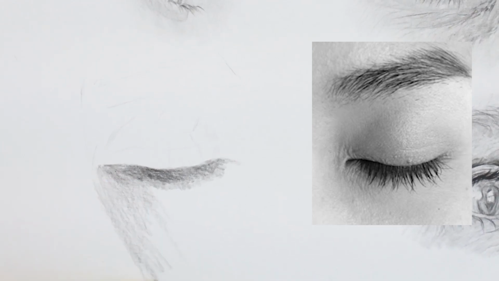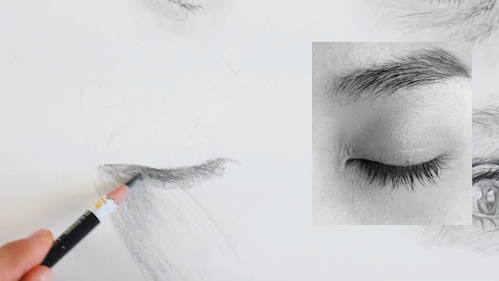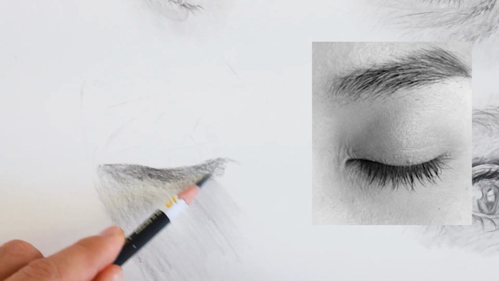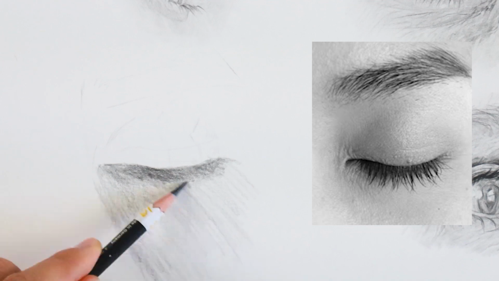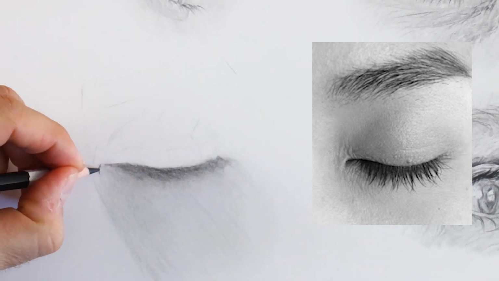So I also shaded the skin area below using my HB pencil with a light touch. And once everything is blended, we can refine the details more precisely. At this stage, I'm going to blend everything with my blending stump to create a smooth surface, which will allow us to add texture and fine details in the next step.